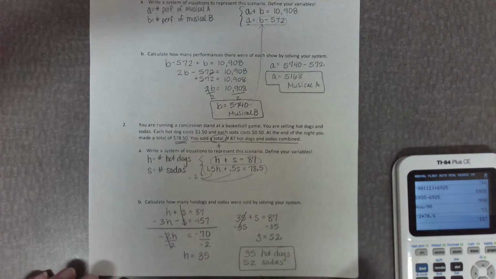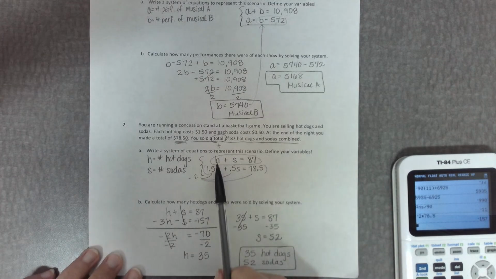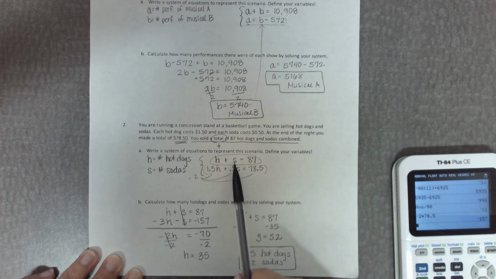You could have also solved this problem with substitution if you wanted to get either this H or this S by itself to begin with, and then you could have done substitution. Remember, substitution works best when one of your variables has a coefficient of 1, which both those do.